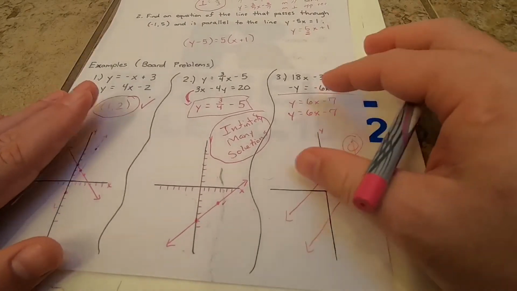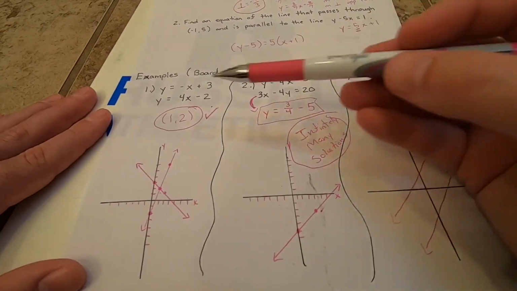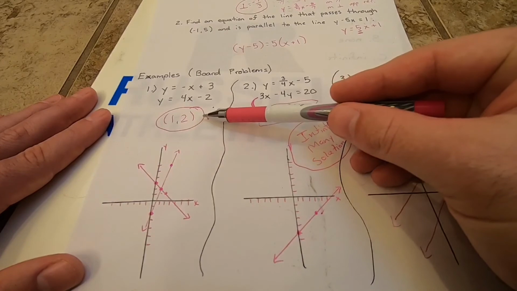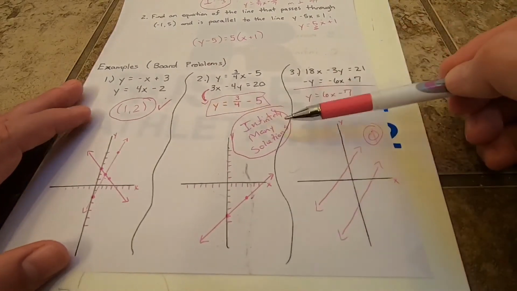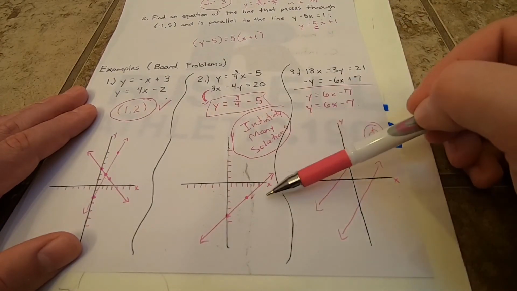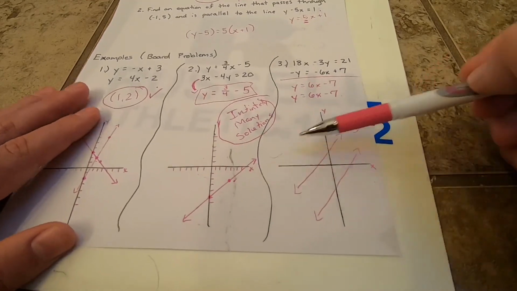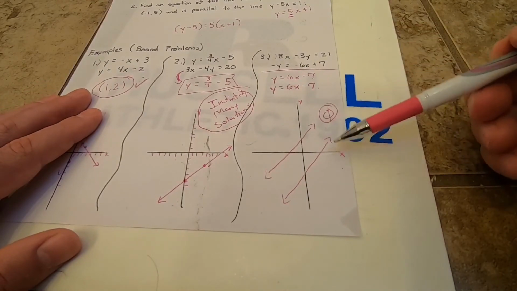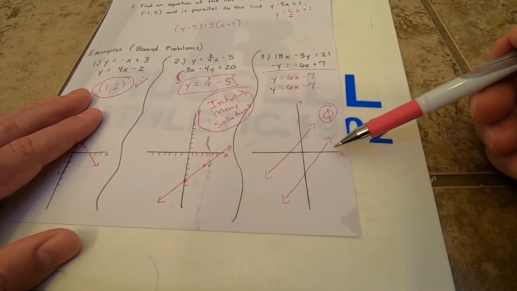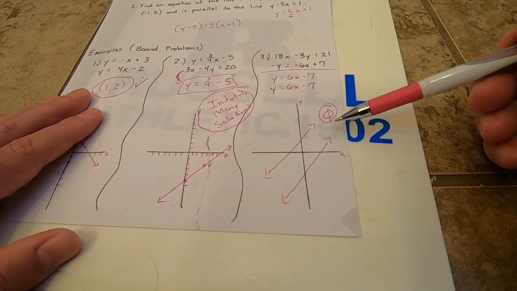So you have the options, and the only options are you have one solution and you can find it. It will be where it intersects. You have infinitely many because it's the exact same line. Or with our made up example here, they will be parallel lines and it will be no solution.